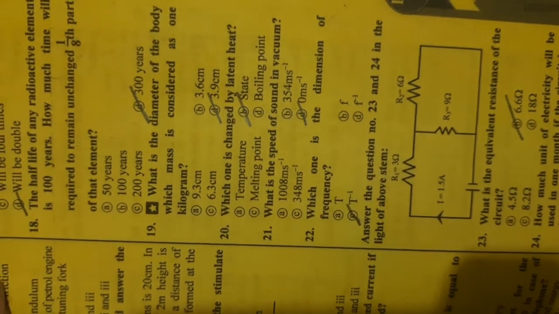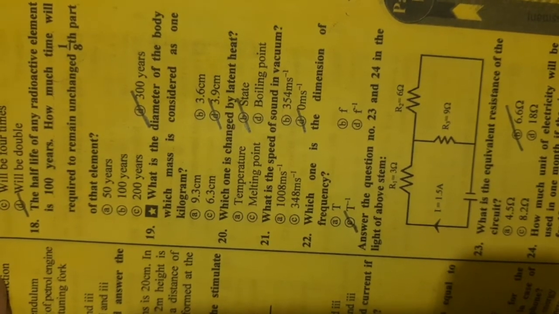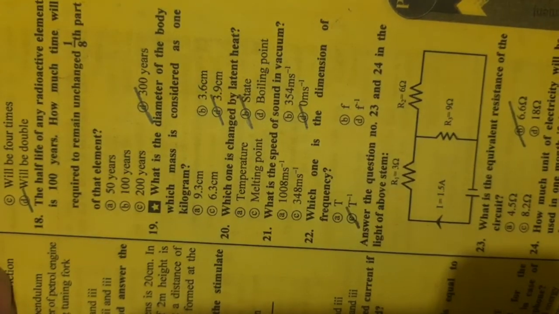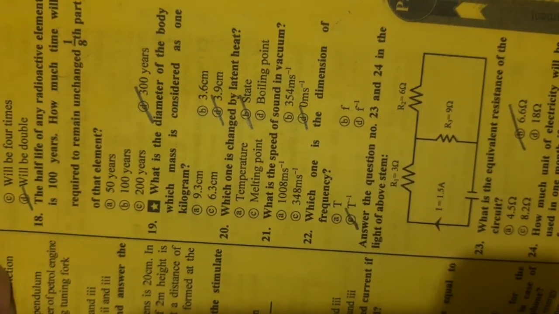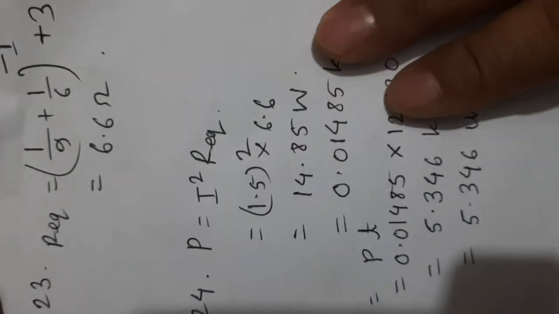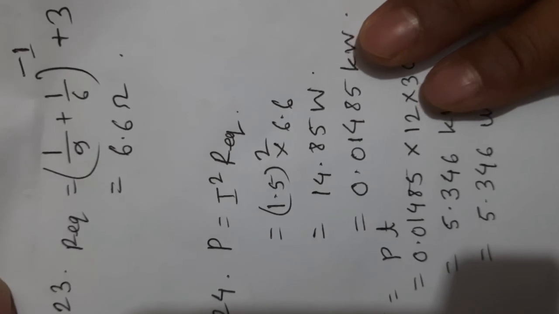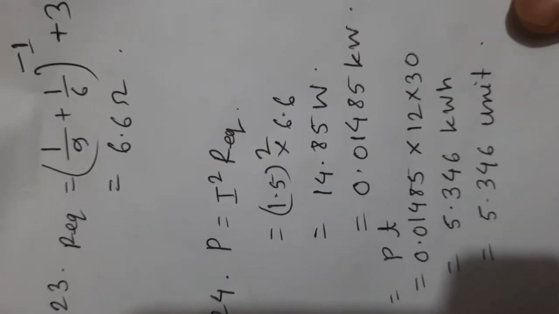So here R equivalent equals (1/9 + 1/6) inverse plus 3. So the answer is 6.60.